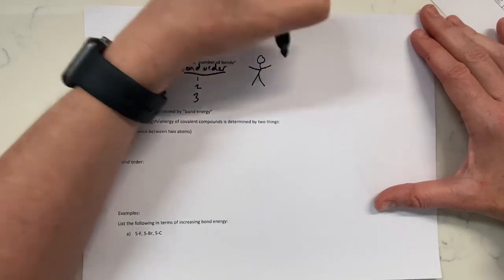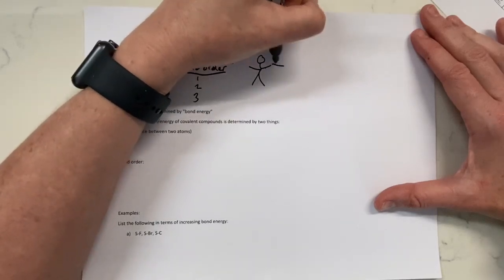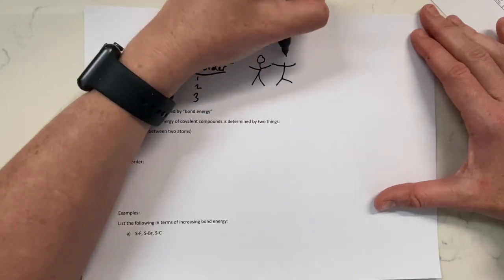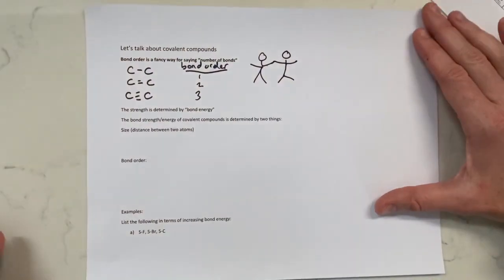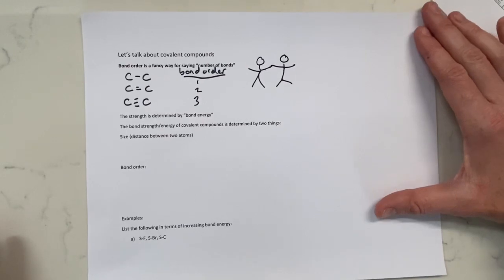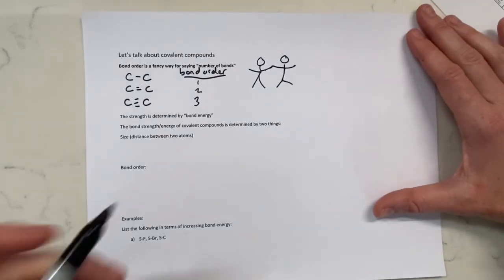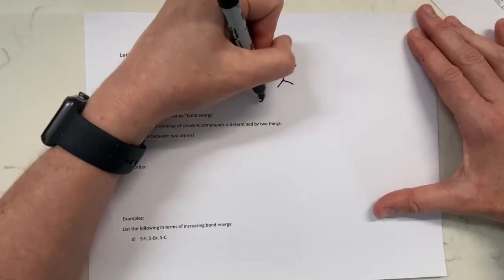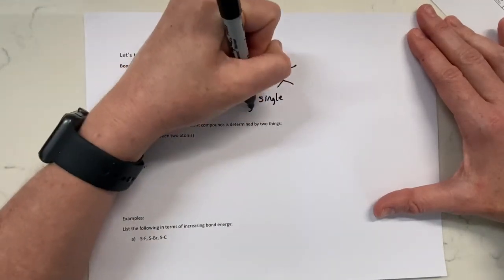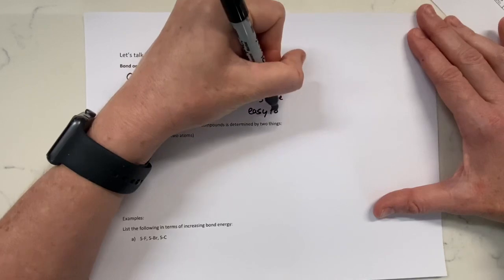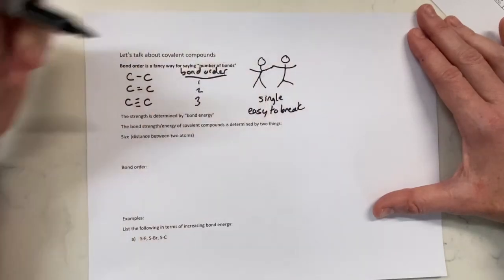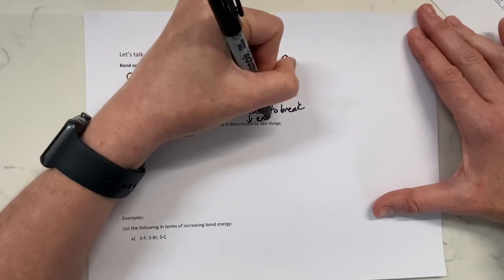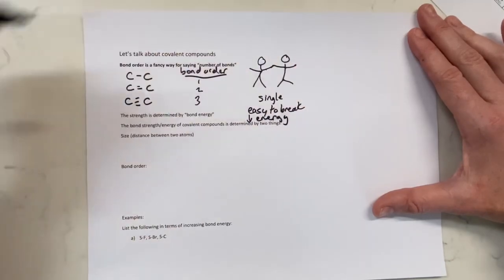So let's say you have two people, and they are not being careful with quarantine, and they're holding hands. And let's say you play Red Rover. So somebody runs through them and they can break that apart, right? This would be like a single bond. It's easy to break. What kind of energy does that mean it's going to have? Well, if it's easy to break, it's going to have low energy, low bond energy. It doesn't take a lot of energy to break it.